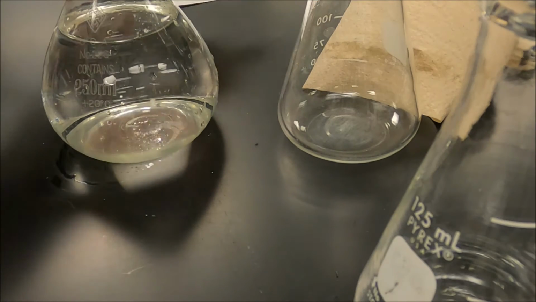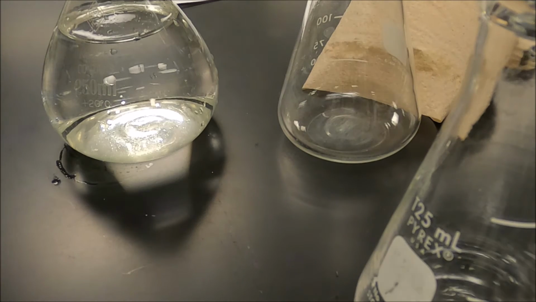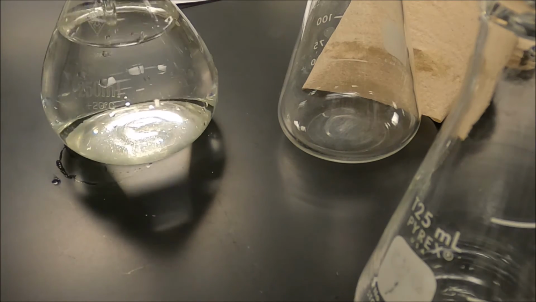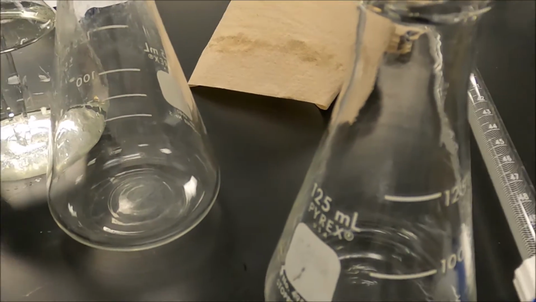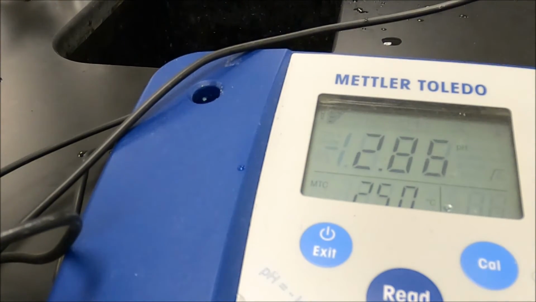Okay, there's one pipetted. Over there for a second. Don't want to spill anything on the camera.